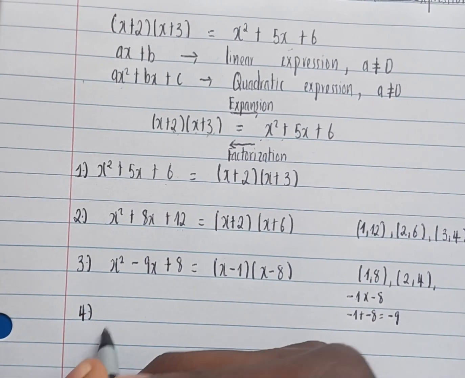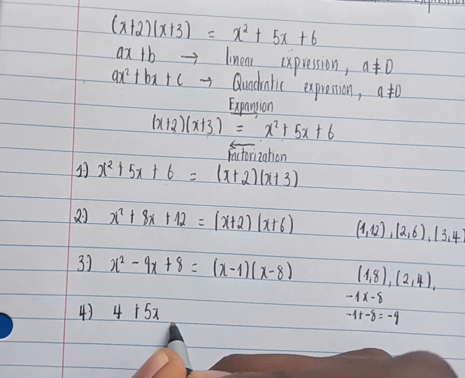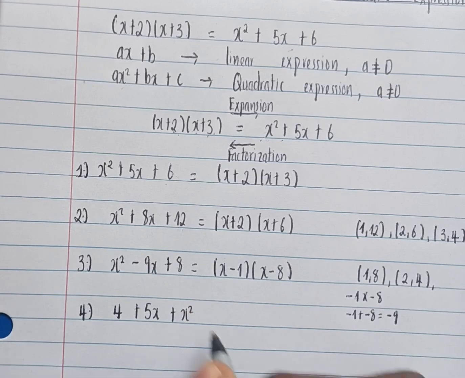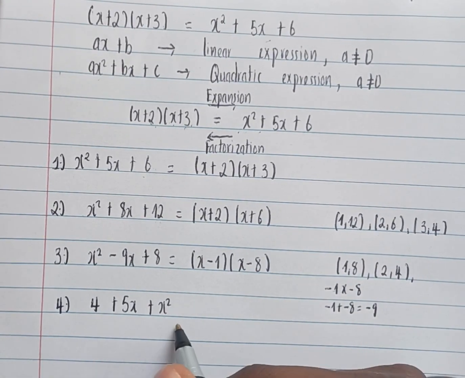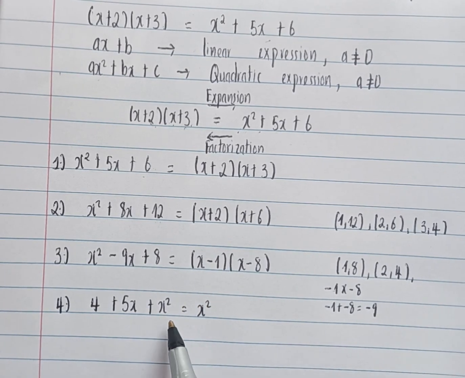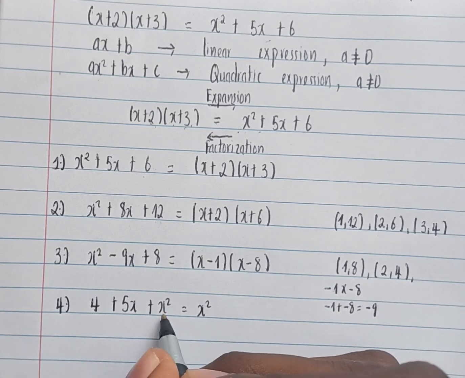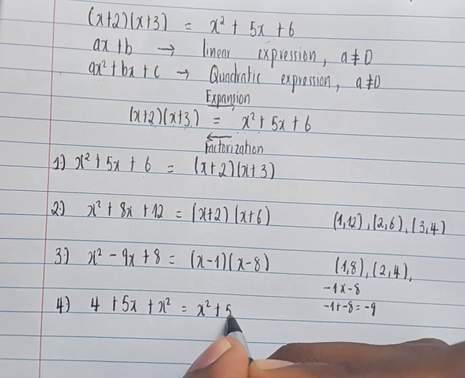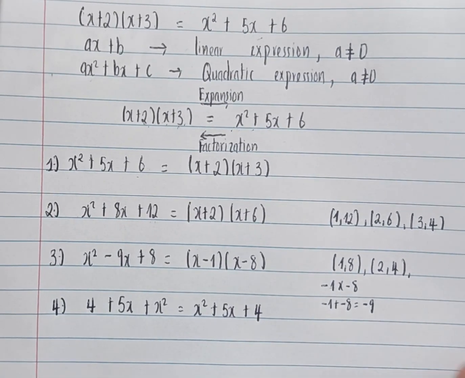Let's say I have 4 plus 5x plus x squared. Here, it's the same principle. I can write this one inverted as x squared, that is, I start writing from the right hand side to the left hand side. So x squared plus 5x plus 4. I have this, and I do the same thing.